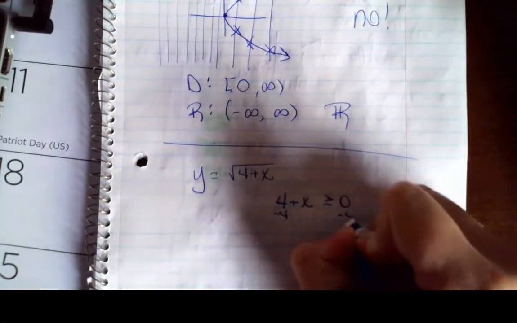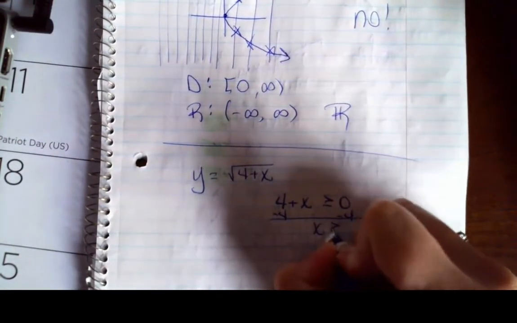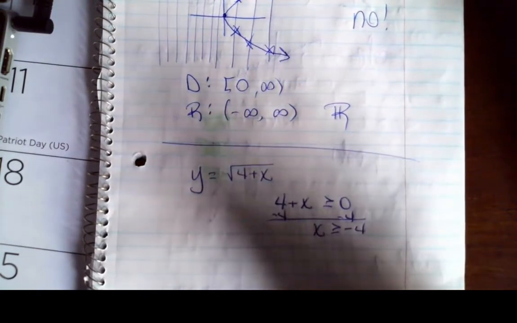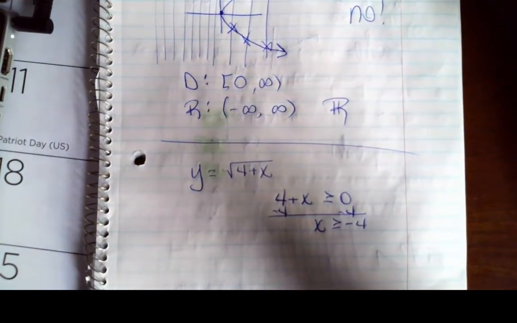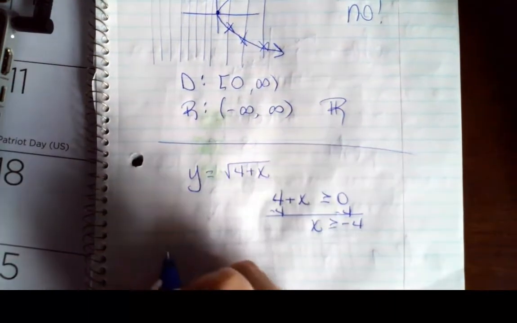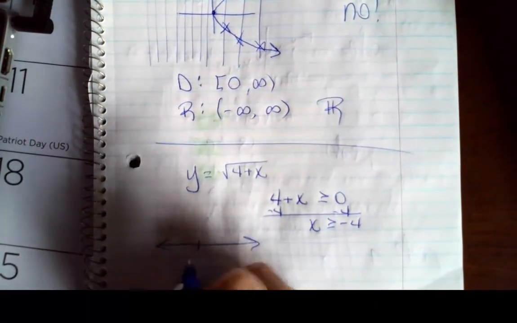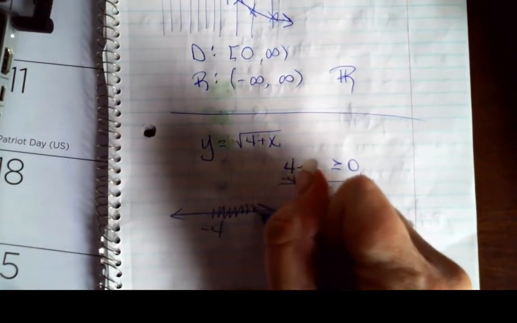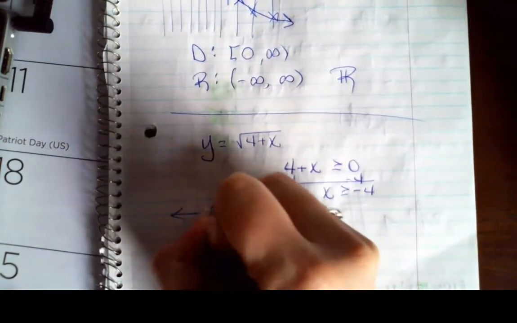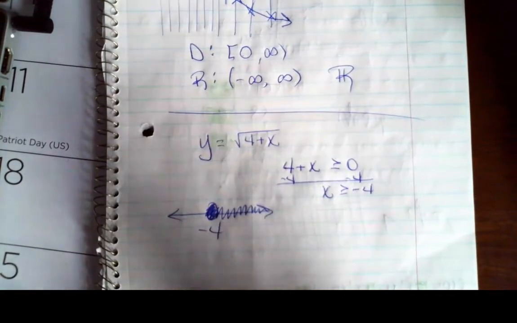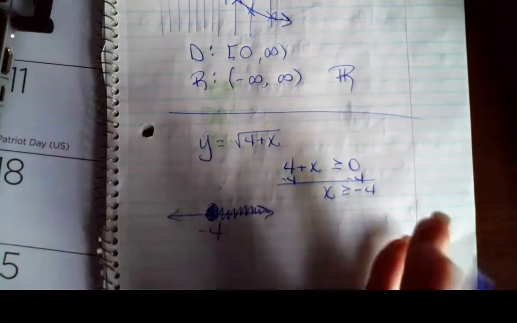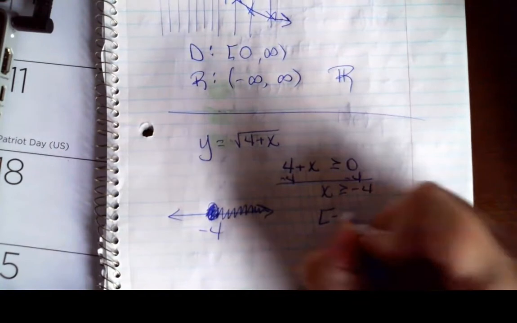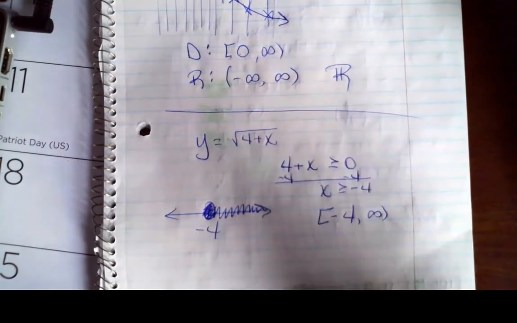So now I'm going to solve. I'm going to subtract 4 from both sides. So I've got x is bigger than or equal to negative 4. Okay, so how do I write that in interval notation? Well, what number am I interested in? Negative 4. I want everything bigger than that, so there I go. And I'm allowed to touch the negative 4, so there I go. So what is my domain? My domain begins at negative 4 and shoots off to positive infinity.